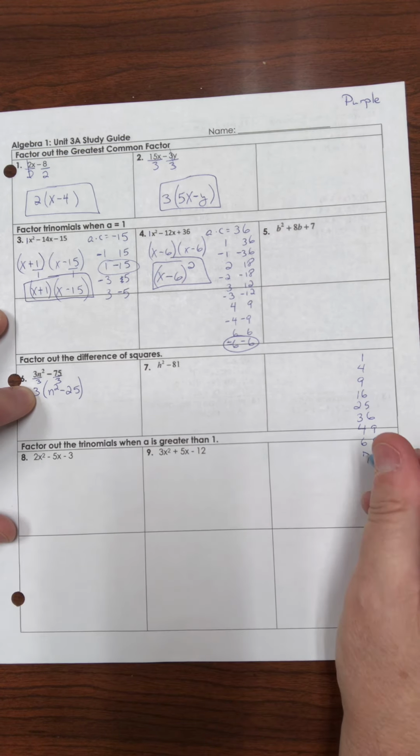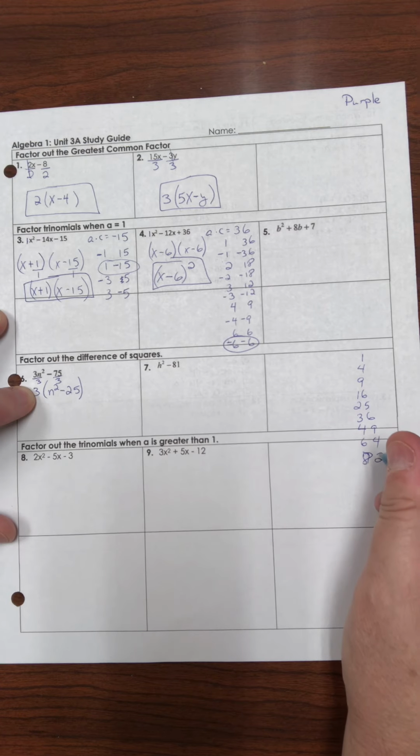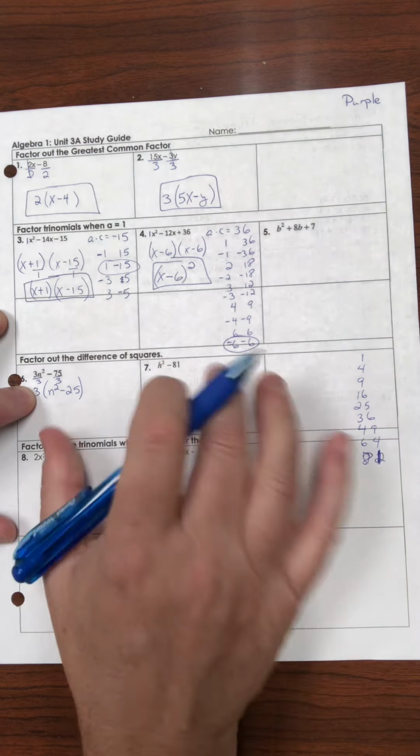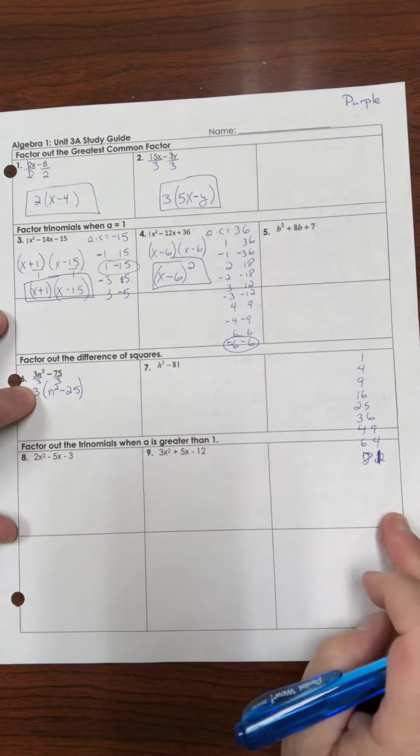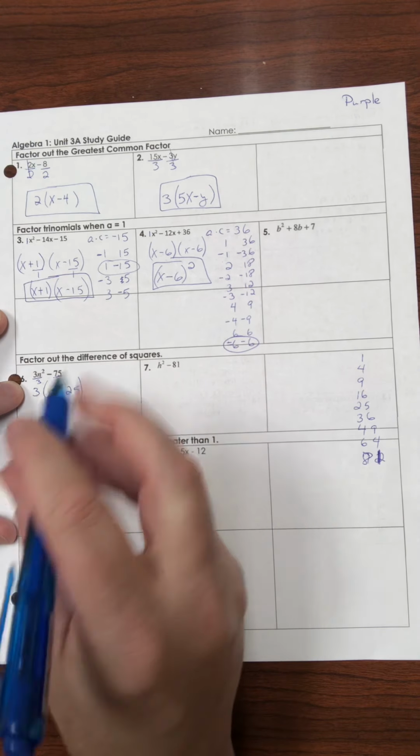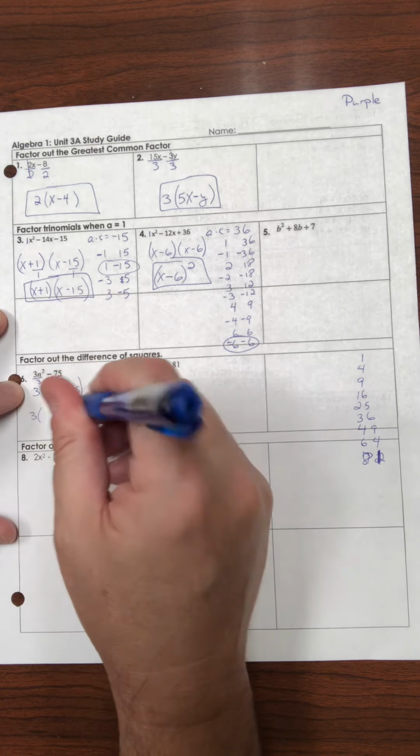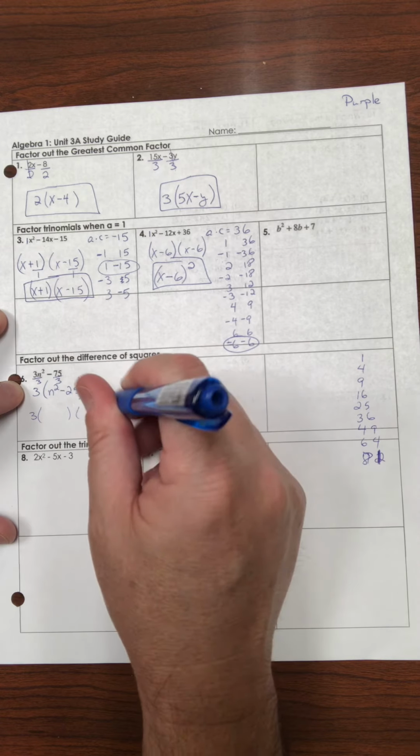Oh, that's not right. It's 81, so that's 8 times 8. So remember 81, and that's all we'll need for these two. But anyway, here are your perfect squares over here. So we're going to leave the 3 out front. Remember, now we need 2 sets of parentheses.